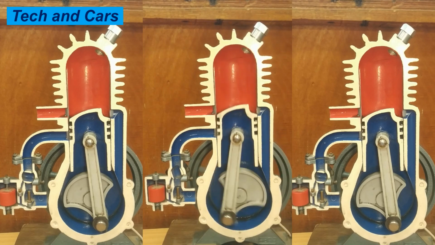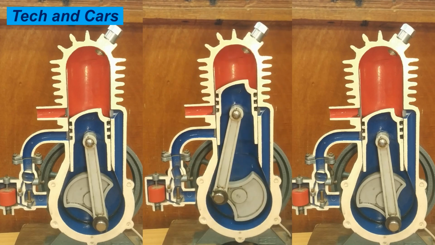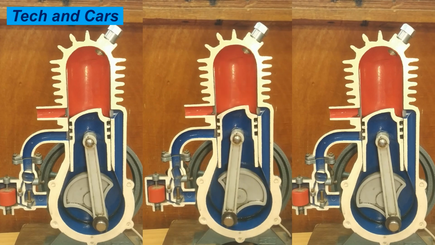So dynamic balance is maintained by simply using a counterweight that moves in the opposite direction to the travel of the connecting rod and piston assembly.